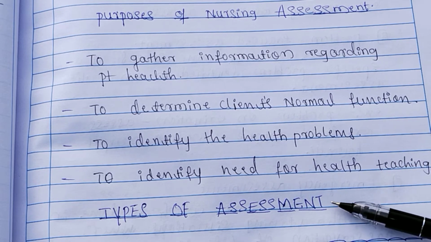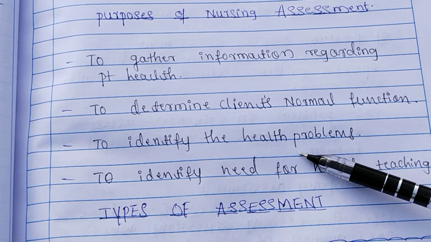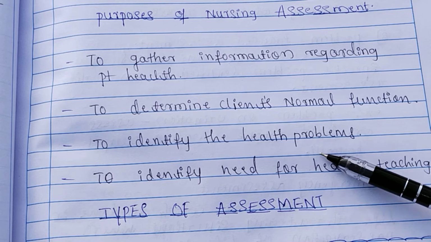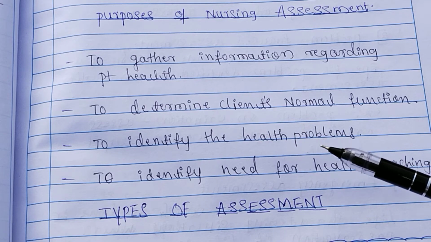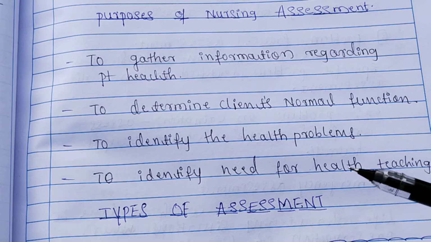The second purpose is to determine the client's normal function, and the third purpose is to identify the health problem. For identifying the problems of the patient, nursing assessment helps us. So this is the third purpose of nursing assessment.